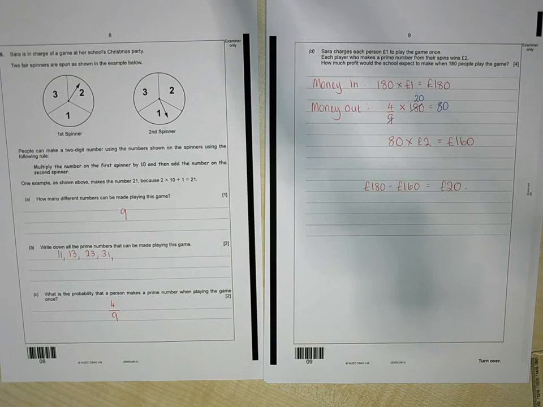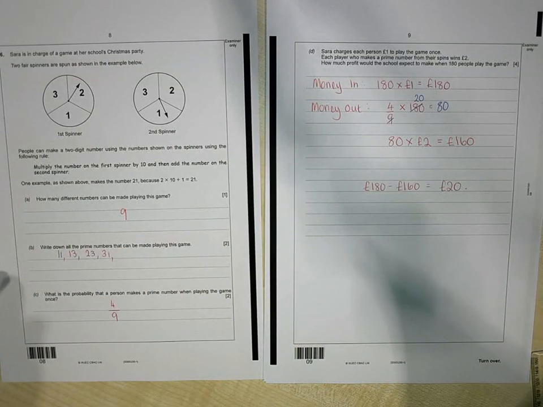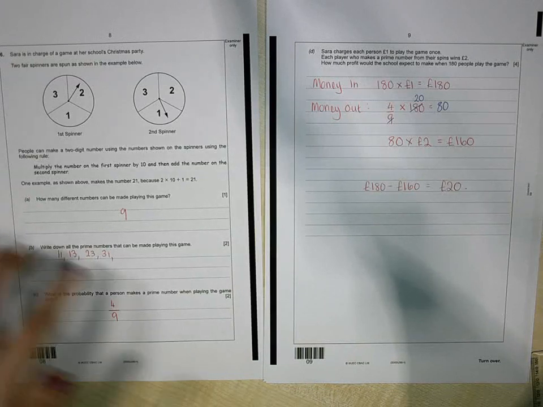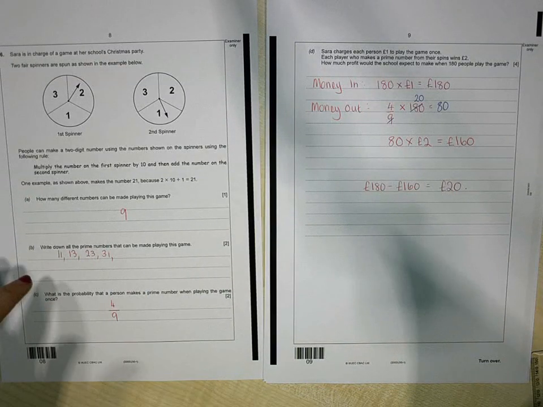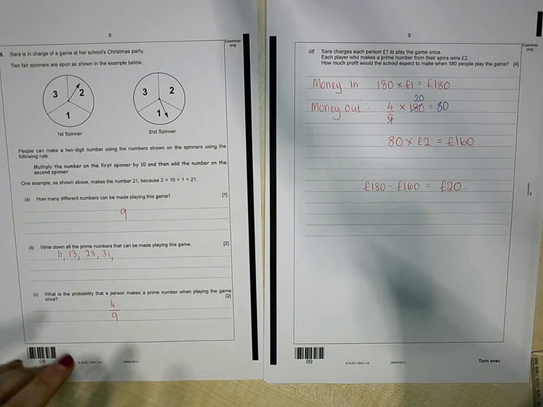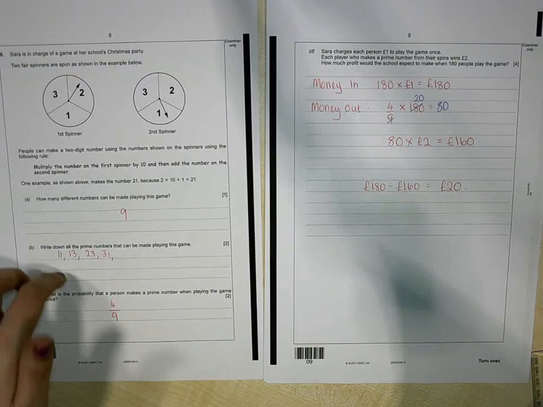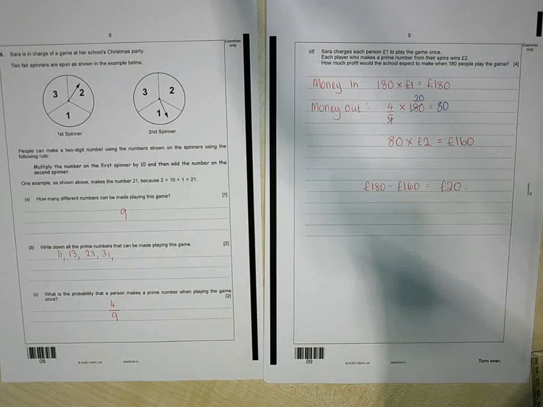Okay, let's have a look at the marks for that one. So part A is just 1 mark, so that's 9 there. Part B, you get all 2 marks for having all of those 4 there. You would lose a mark if you had 2 incorrect. So you get a mark for having 2 correct.